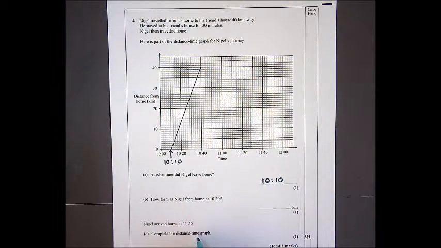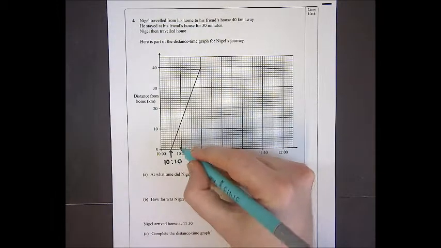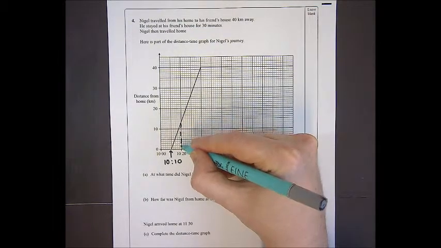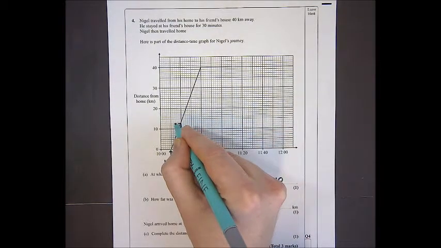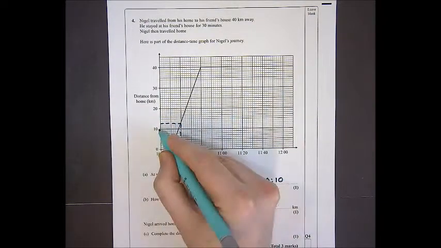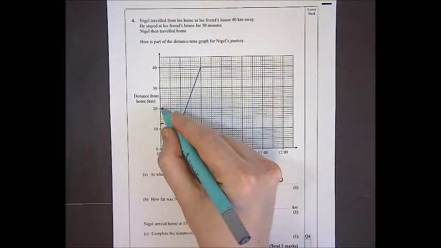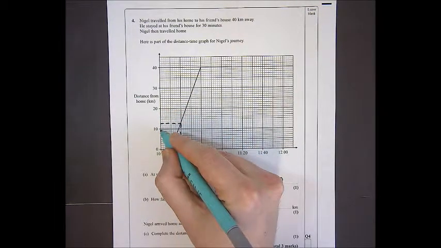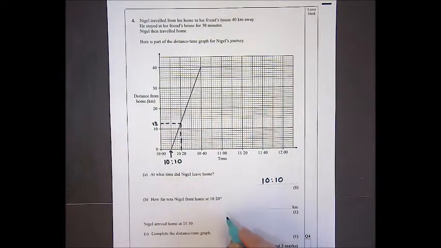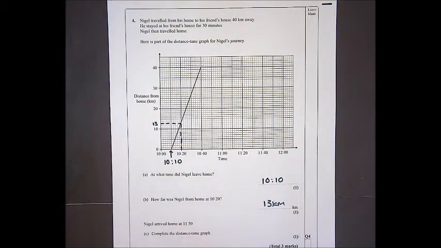How far was Nigel from home at 10:20? So we go up from 10:20 and we go across. That looks like 3 squares up from 10. Seems 10 squares represents 10 kilometers, so each square is 1 kilometer. That makes that 13 kilometers.